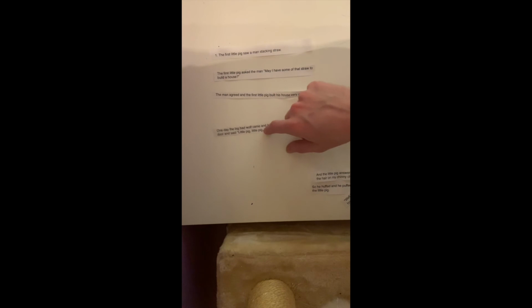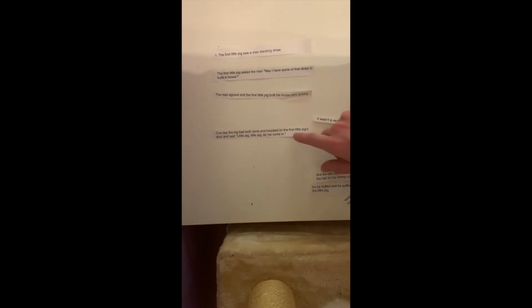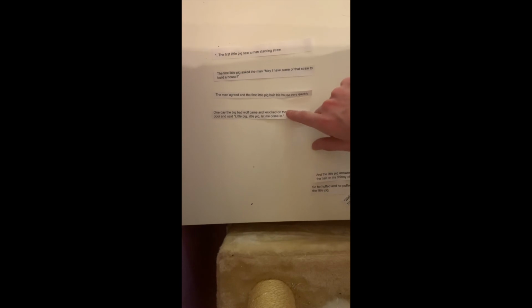And student 2, who has my voice, says, well, I think it's the sentence starting with "one day the big bad wolf," because we already ended that part of the story that ended with the last sentence. We can say we're moving on to the next part of the story.